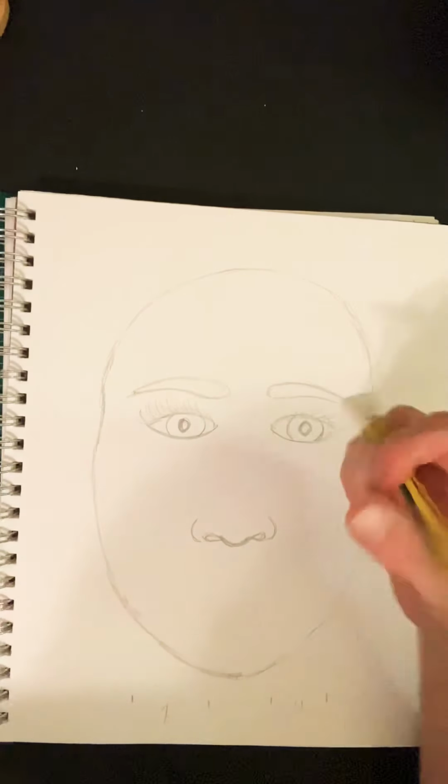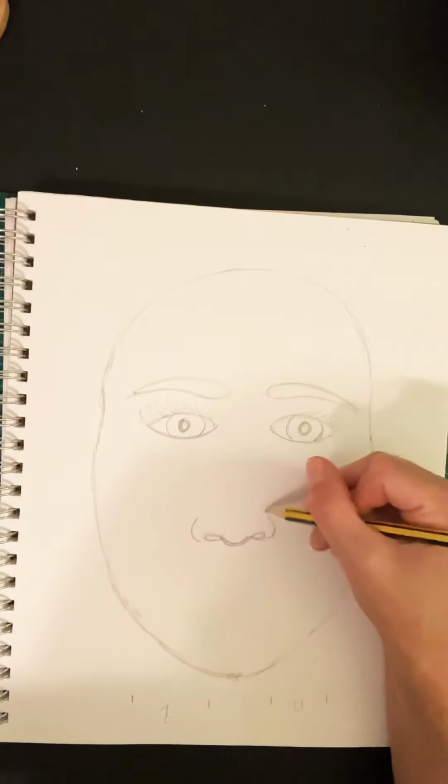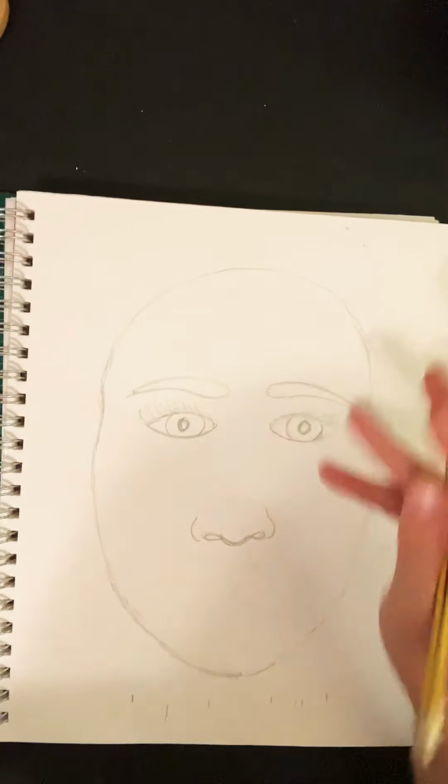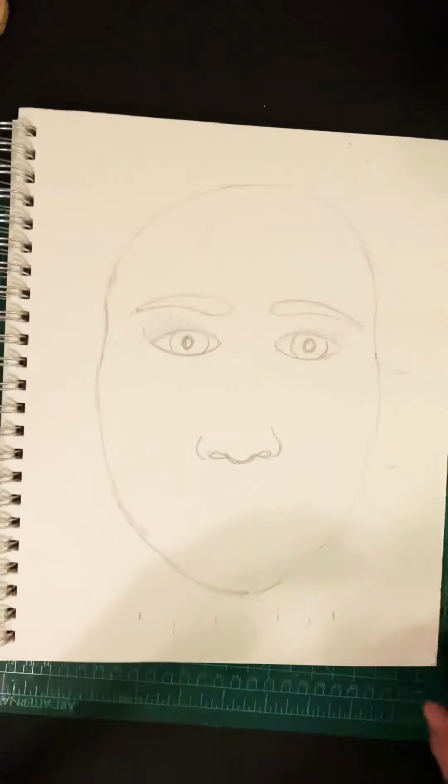If you are interested in having a line going vertically, that's up to you. I do not put them in because I always think it looks kind of strange. But if you do like a line in your nose, then you're welcome to put it there. All right.